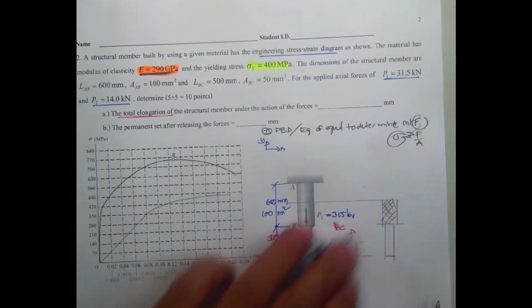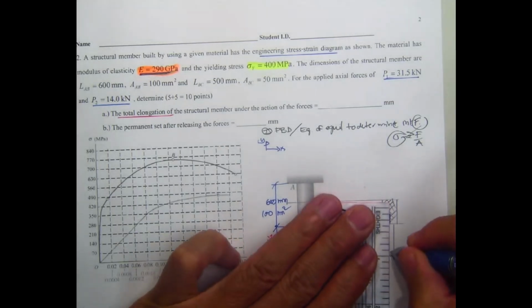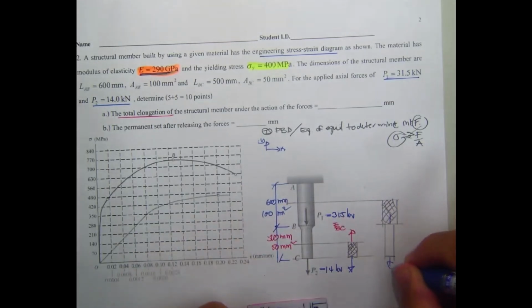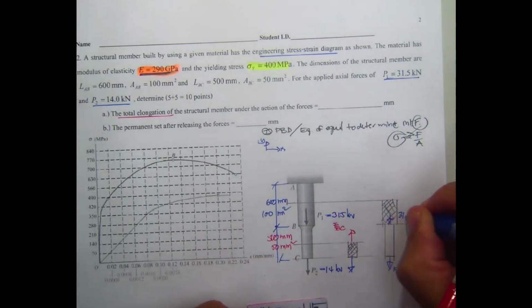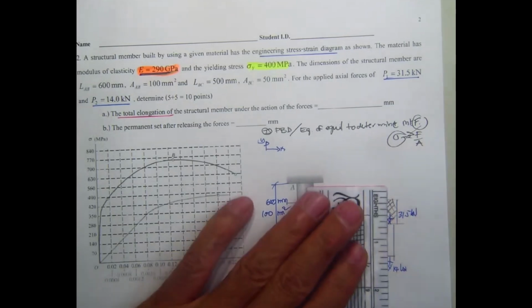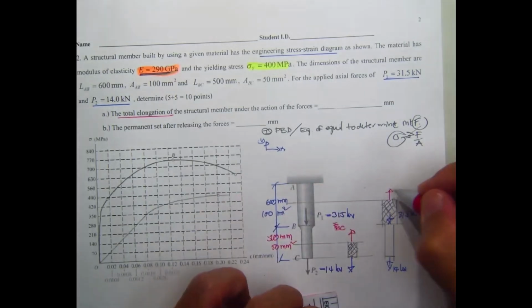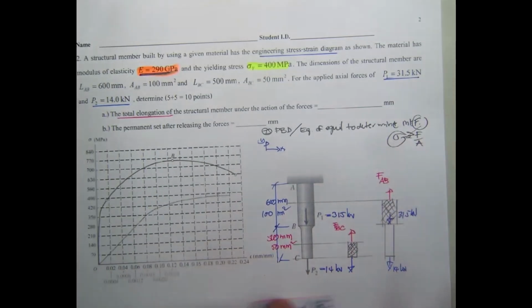For the other we have two forces, 14 kilonewton and 31.5 kilonewton, with internal force F sub AB.